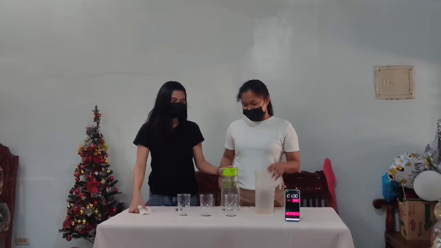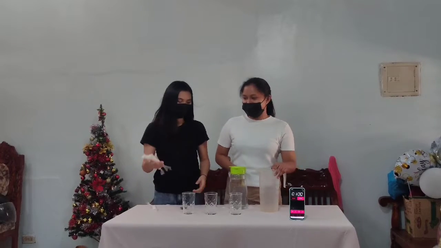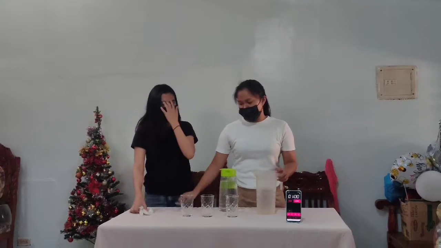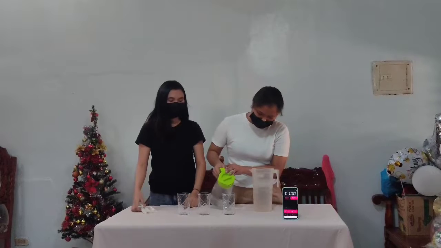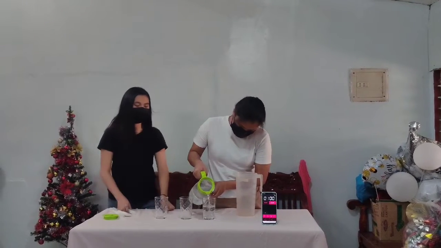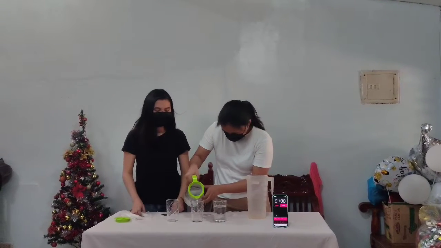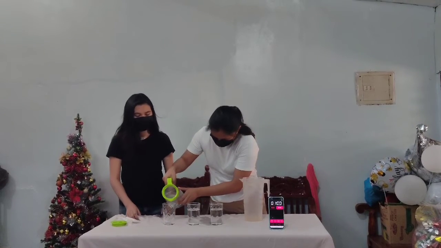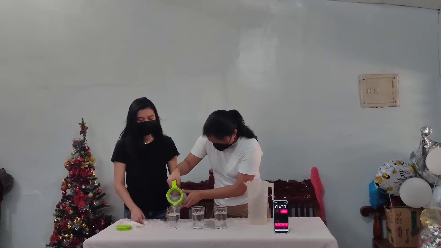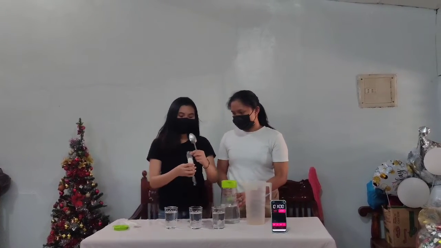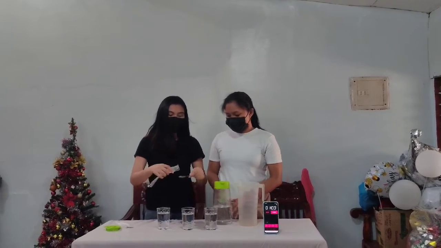This is the timer, pitcher, the salt, the water, a glass, and a spoon. Next, we will mix the salt in the water to make the brine solution.